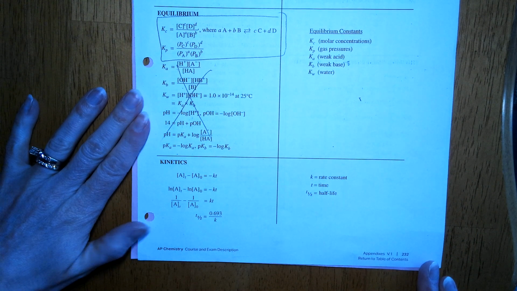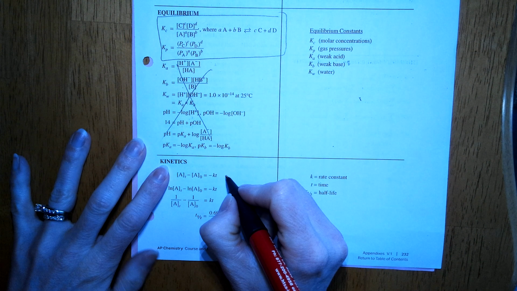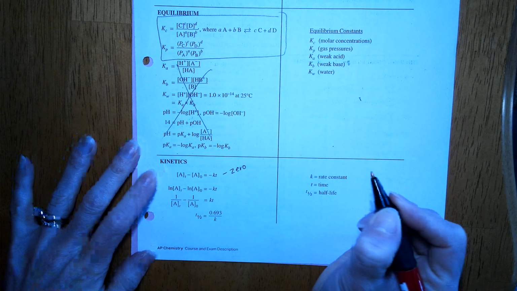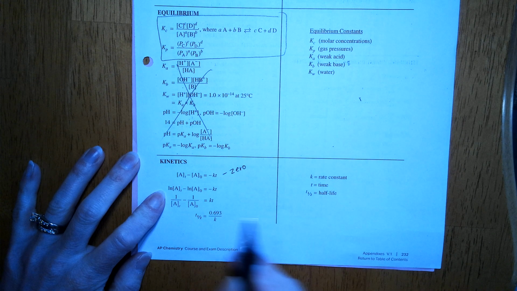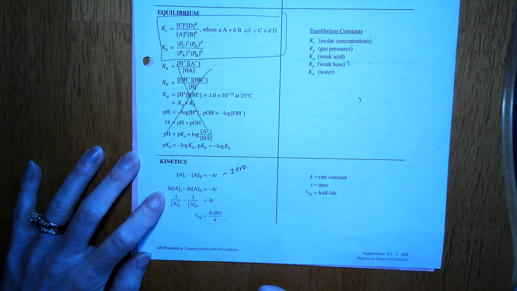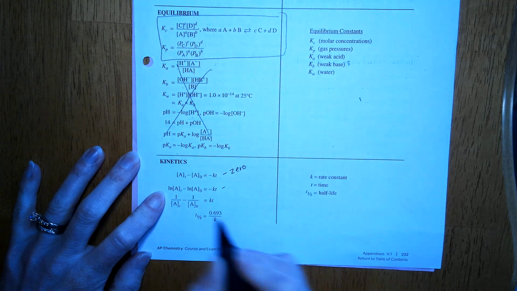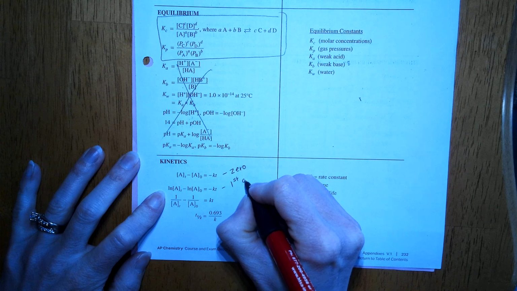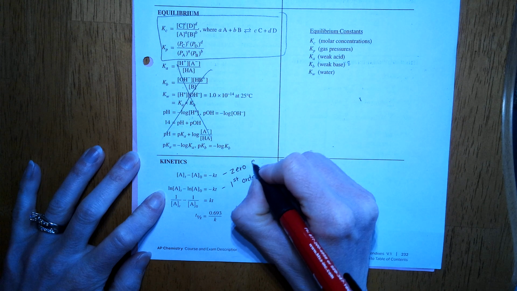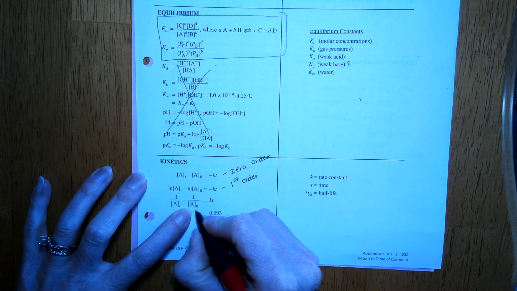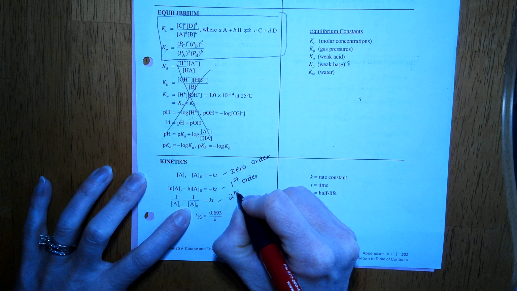And then finally, when I get down to kinetics, you might want to mark in that these are the integrated equations. This is my zero order. So if I have a graph of just concentration versus time, if it's linear, that's going to be a zero order reaction. If I have a linear graph where they're using natural log over time, that's my first order. And if my linear graph has 1 over the concentration, that's my second order.